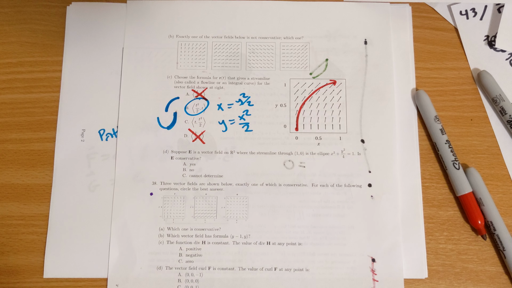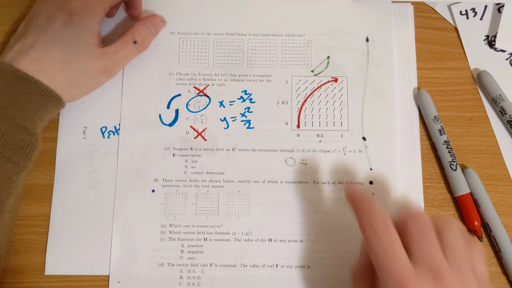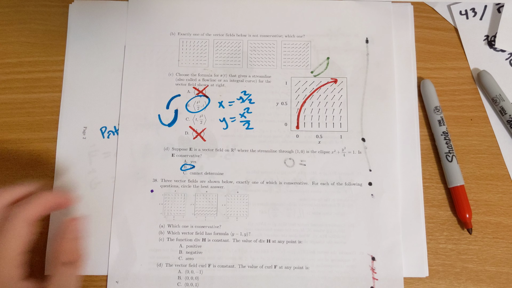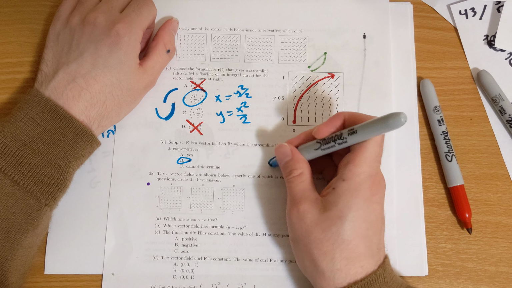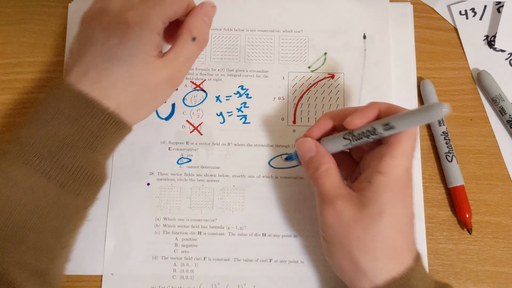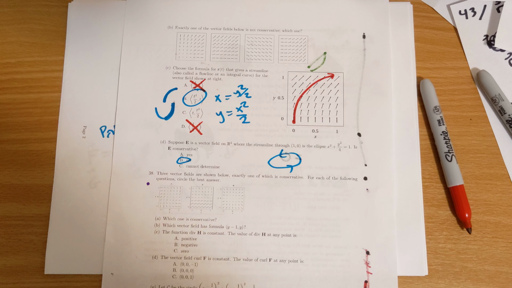Okay, part D. Suppose E is a vector field on R2 where the streamline through (1, 0) is this ellipse. Is E conservative? The answer is no. Why is that? The only thing that matters is the fact that this is a closed loop. This streamline here is a closed loop. We end where we begin.